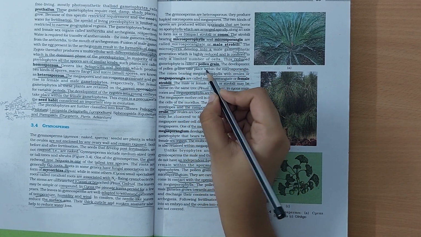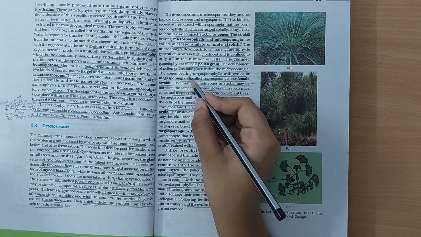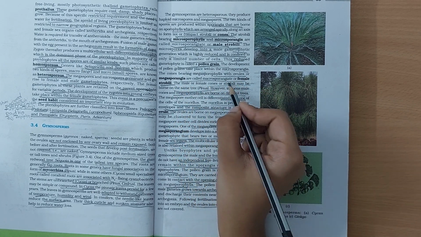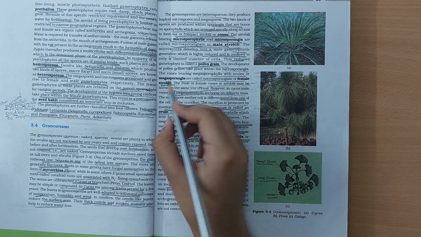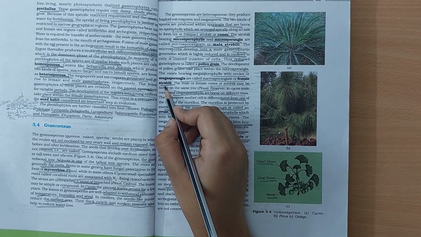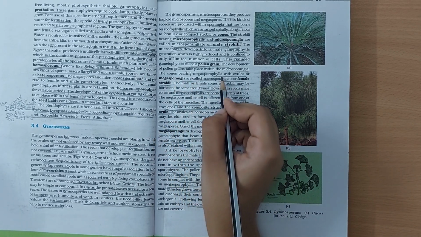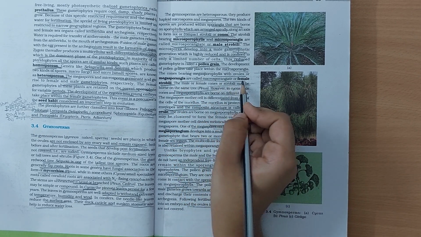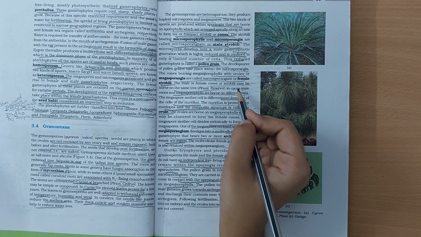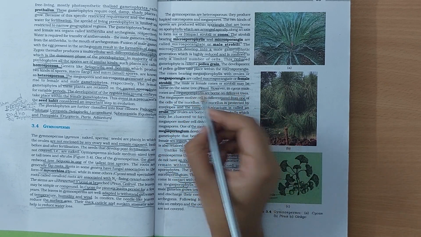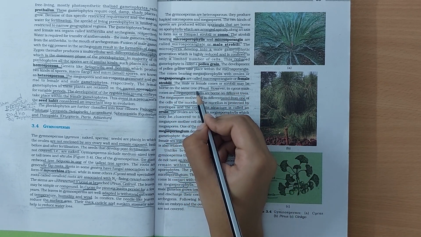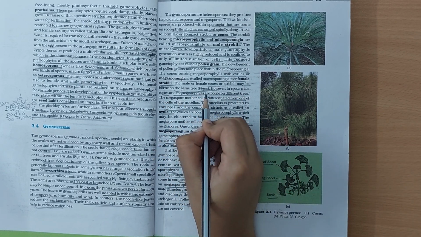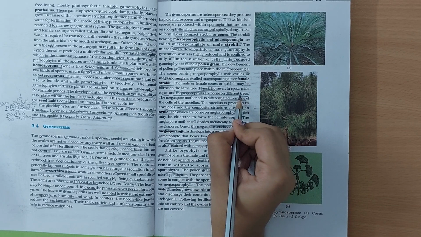The development of pollen grains takes place within the microsporangia. The cones bearing megasporophylls with ovules or megasporangia are called macrosporangiate or female strobili. The male or female cones or strobili may be borne on the same tree, Pinus. However, in Cycas, male cones and megasporophylls are borne on different trees.